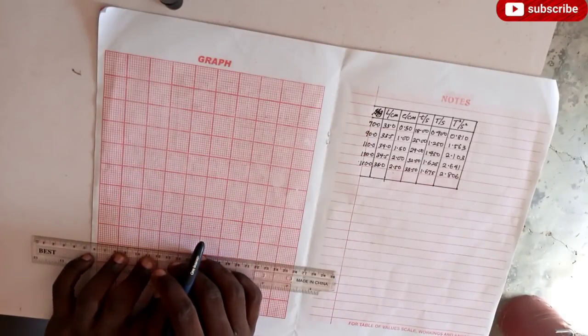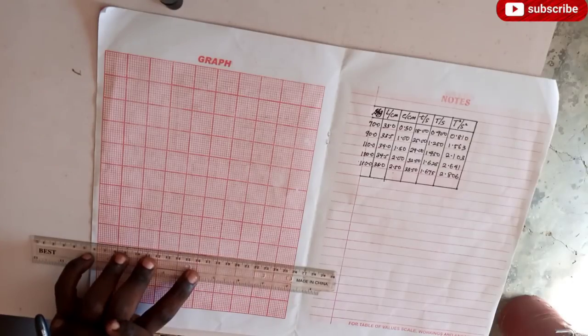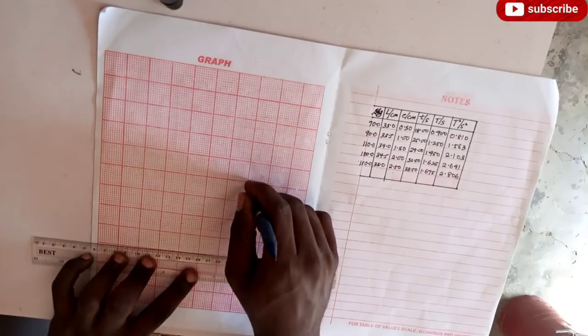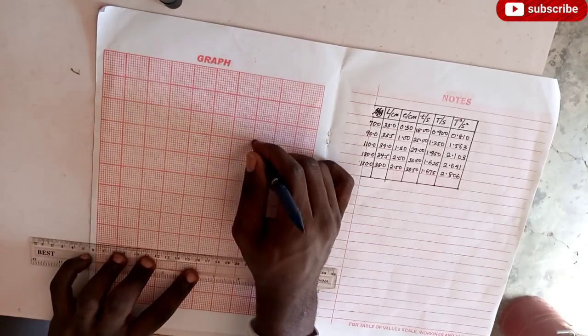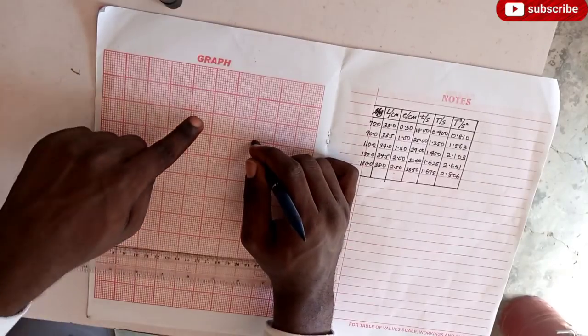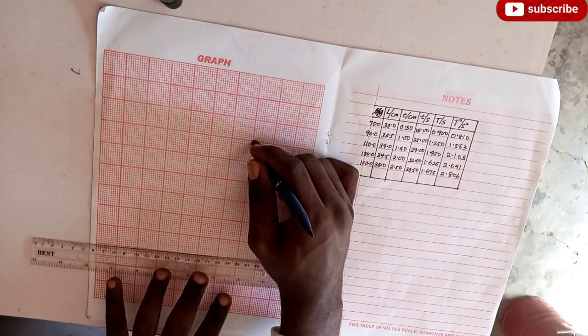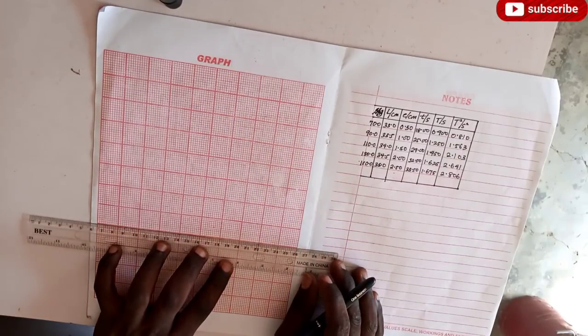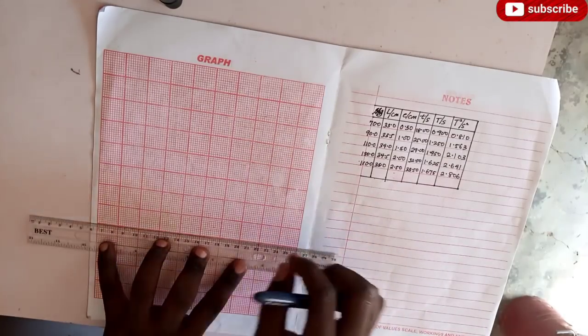It's not even up to 2. Okay, we have no choice than to increase this to 0.5: 0.5, 1, 1.5, 2, 2.5, then 3. Okay, so we have about 1, 2, 3. So let's shift this ruler upward so that we can have a reasonable space above it.